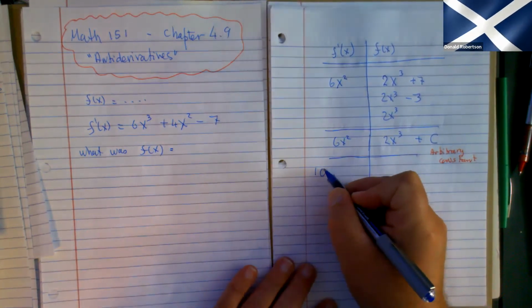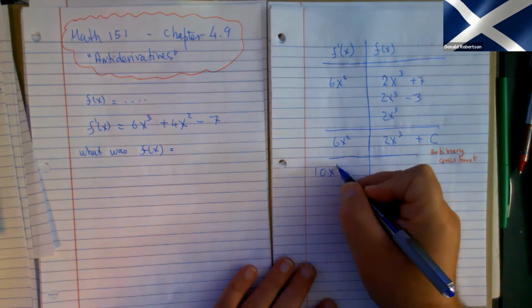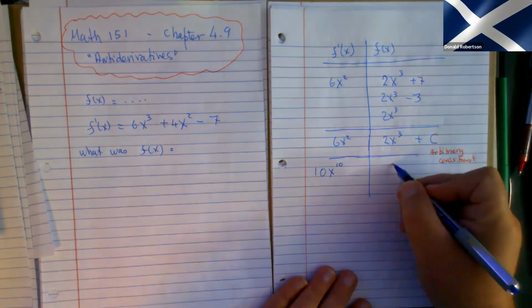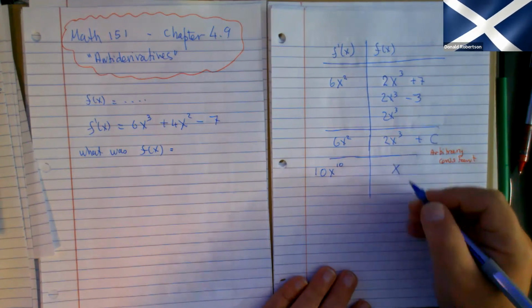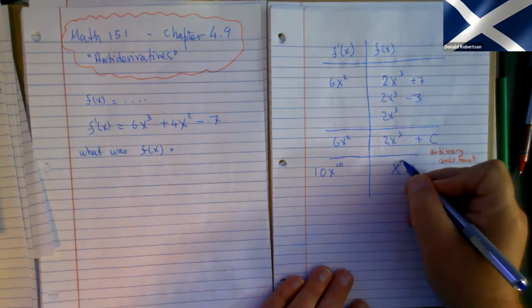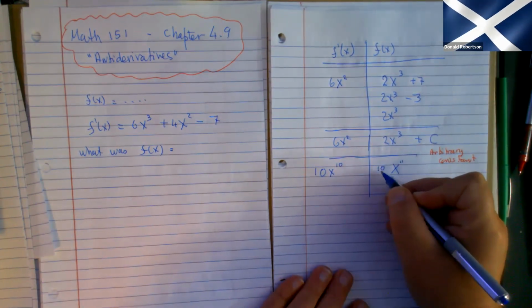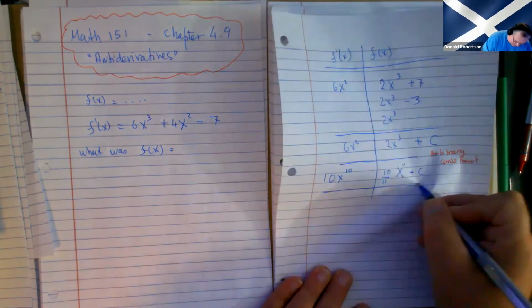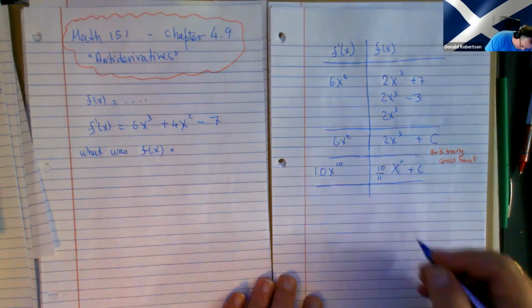Suppose I had 10x to the 10. That's its antiderivative.